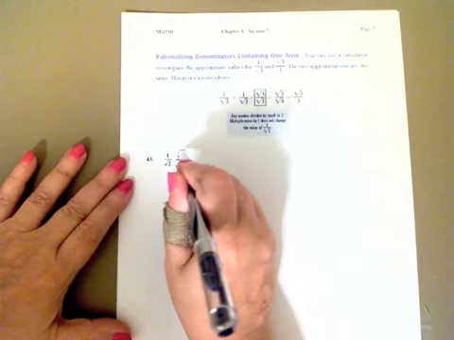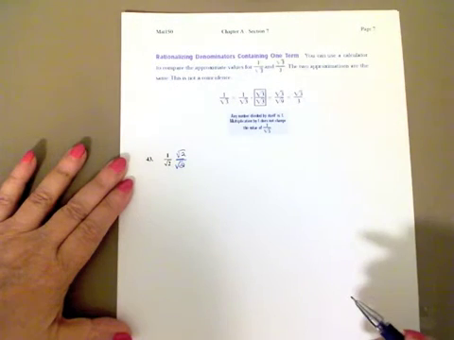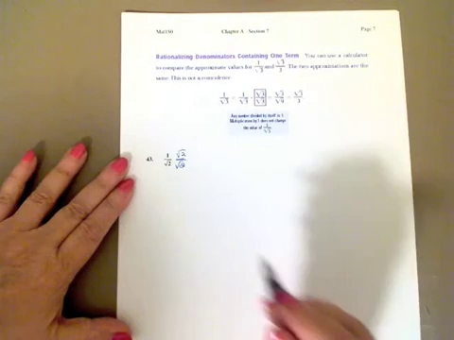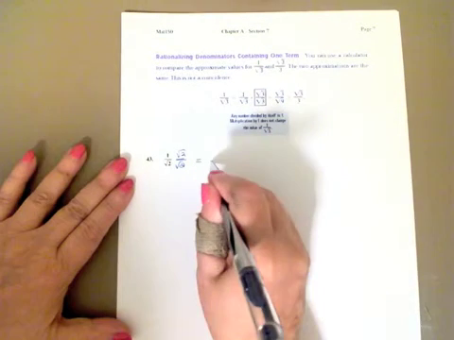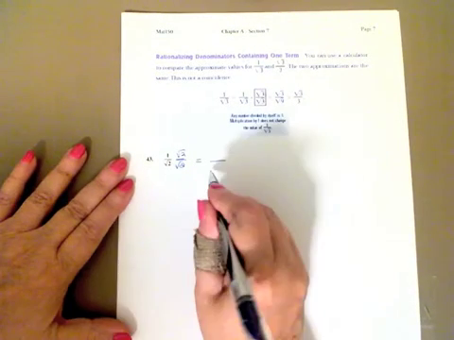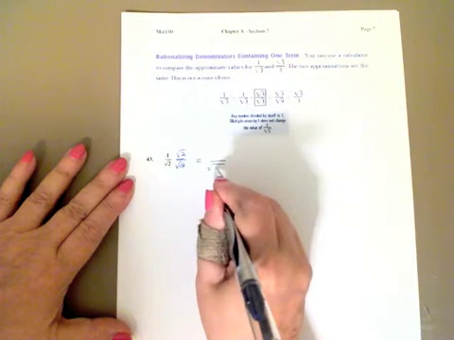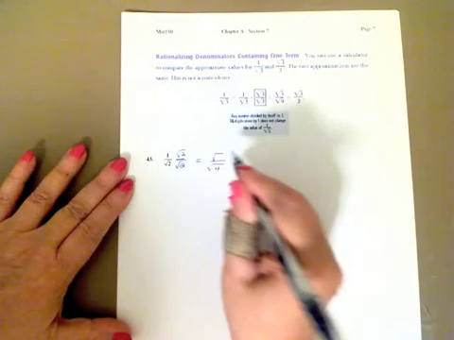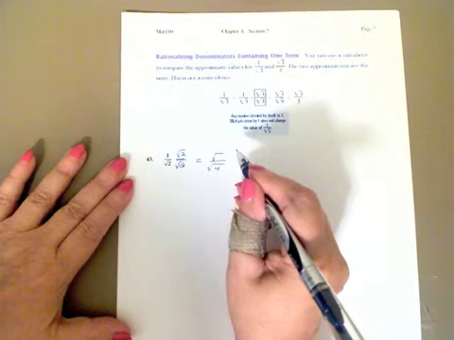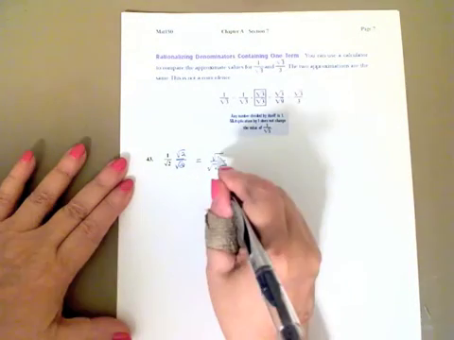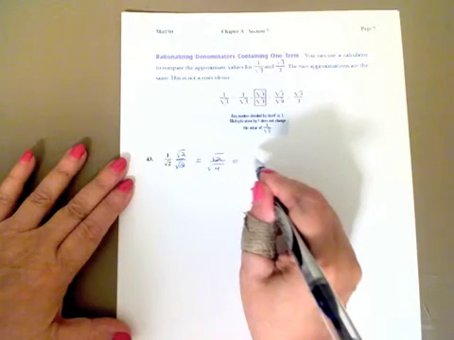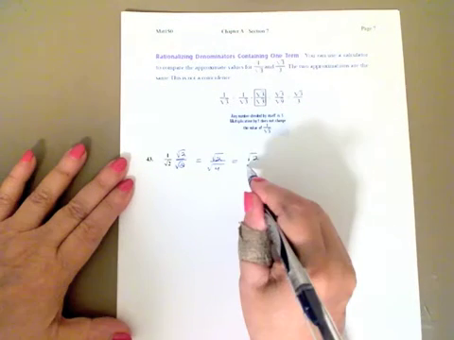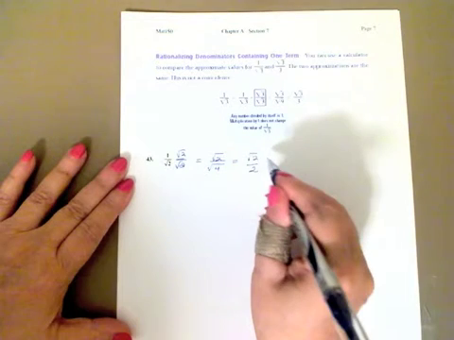Whatever I do in the denominator, I must do in the numerator. Square root of 2 over the square root of 2. That makes that in the denominator, I'm going to have the square root of 2 times 2, which is 4. In the numerator, I have the square root of 2 times 1, which is just the square root of 2. So what I end up with is the square root of 2 divided by 2.